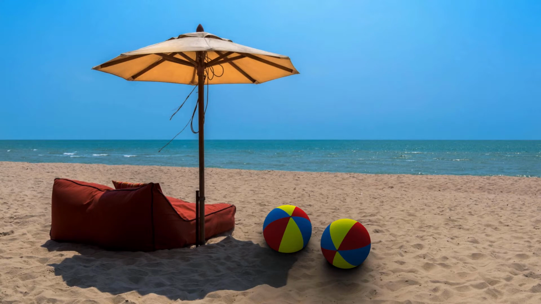Summer is around the corner, and to make sure we stay cool, that means spending time at the beach or lake with our family and friends. So grab your umbrella, beach balls, and a towel, and let's head out.